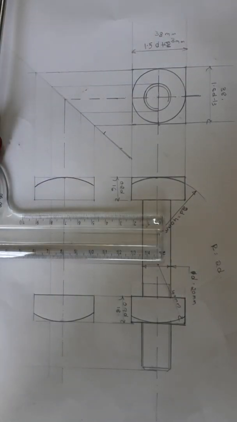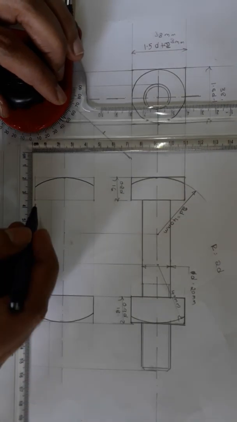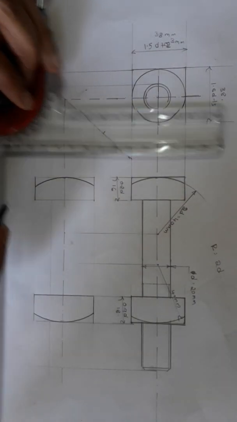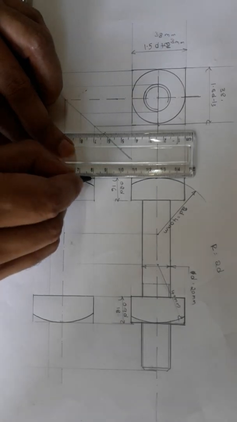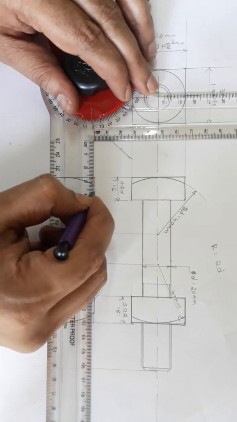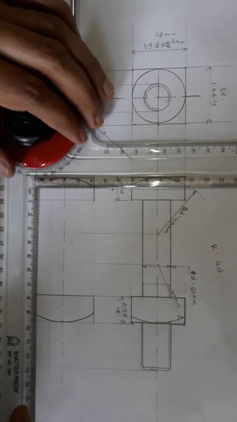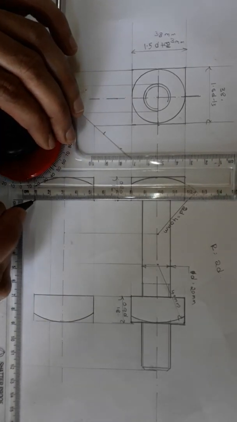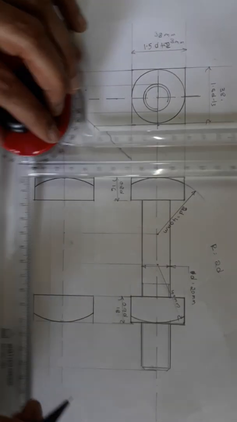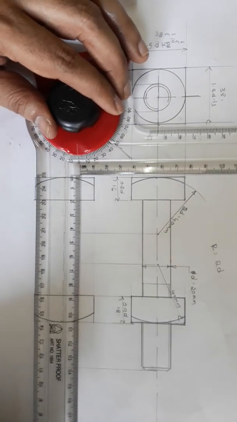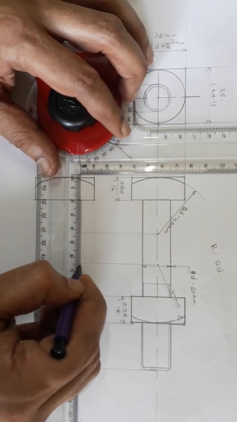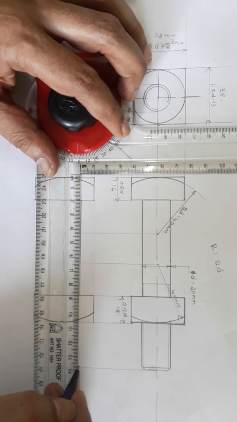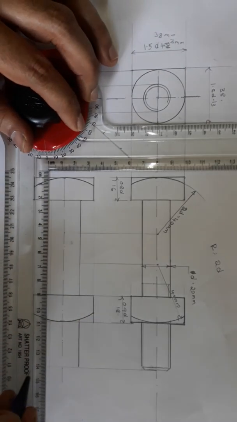Now darken this. Everything is visible here. Darken this.